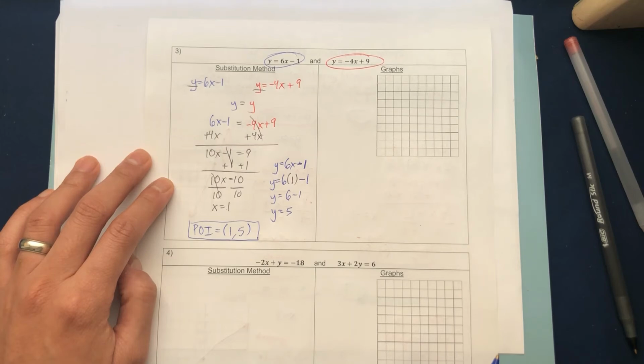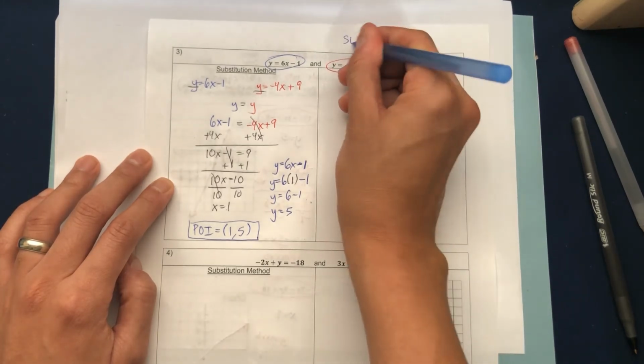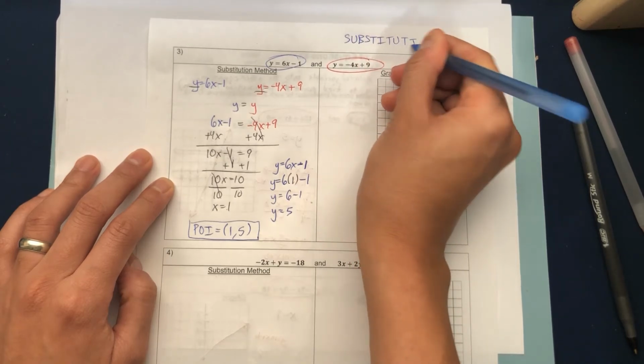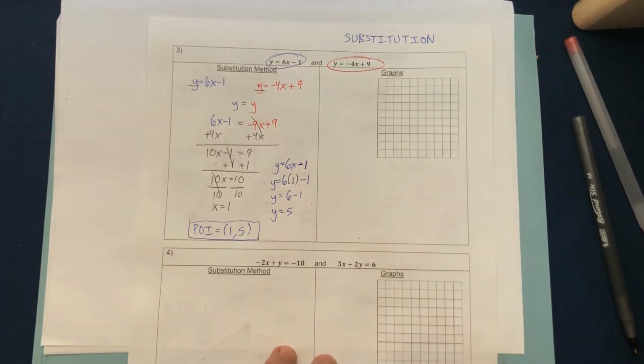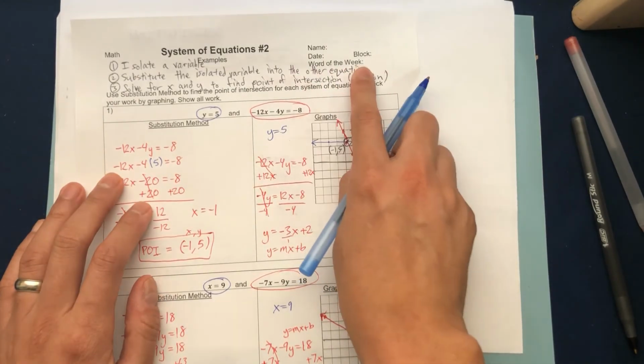As a reminder, the word of the week for this week is substitution. And you can put that word right underneath here for the word of the week, substitution.